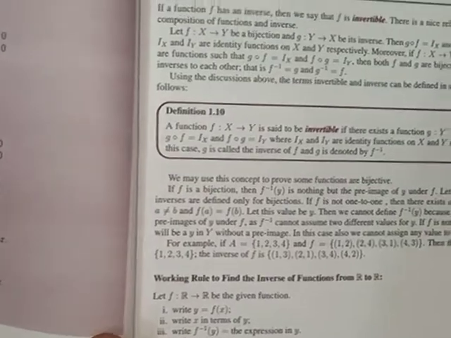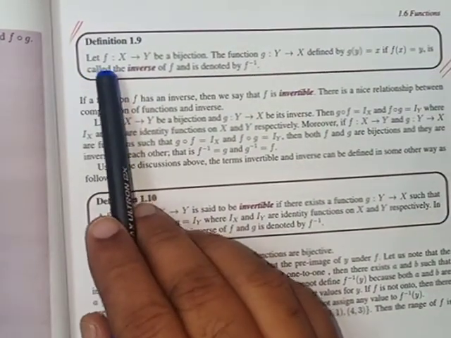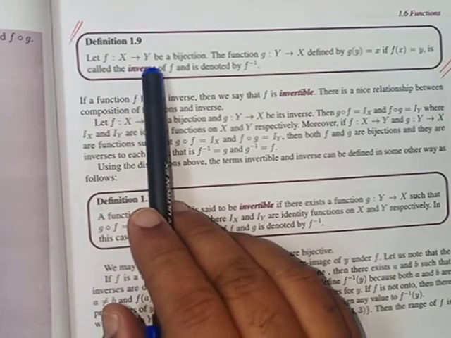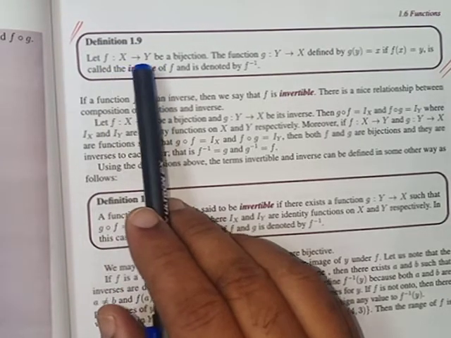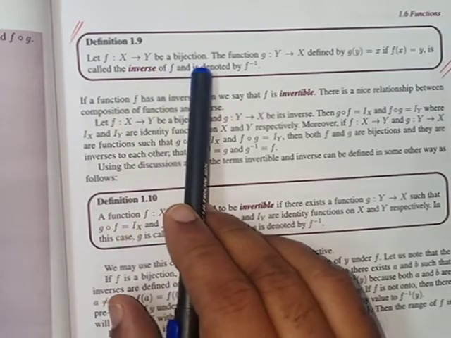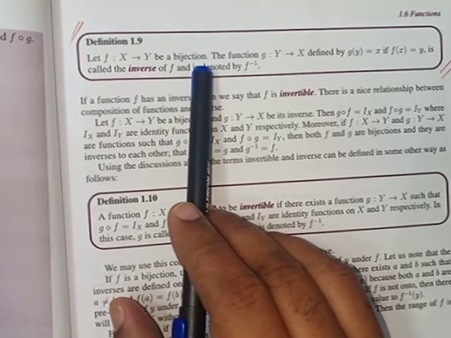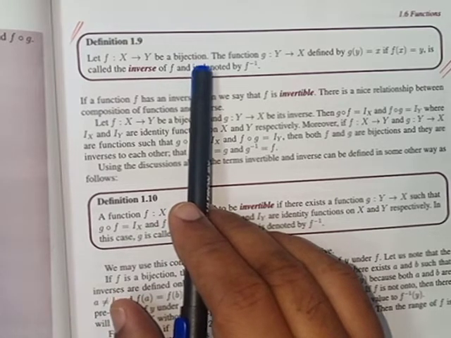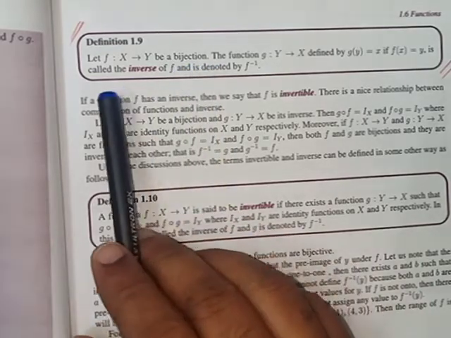Here is a definition. Let a function f from capital X to capital Y, where capital X and capital Y are sets, capital X is the domain, capital Y is the codomain, be a bijection. You know the meaning of bijection? A function which is both one-to-one and onto, we call it bijective.